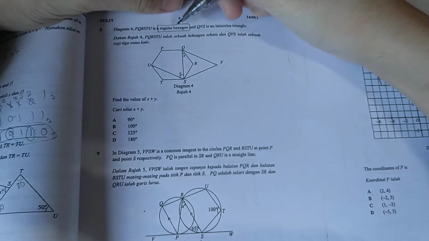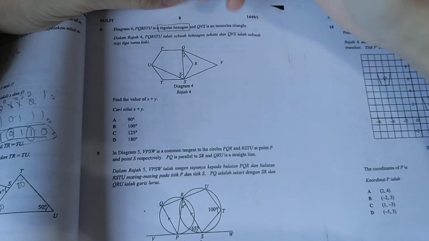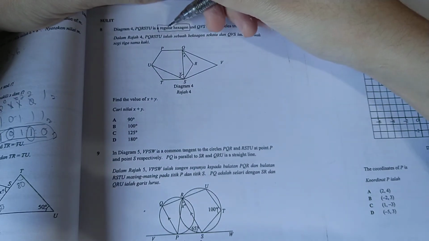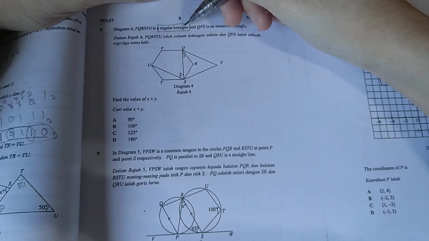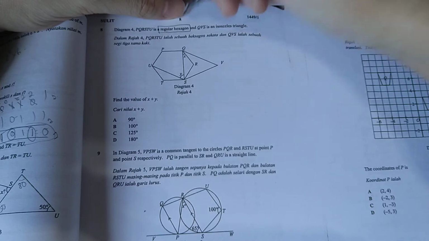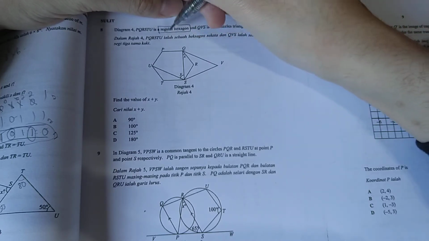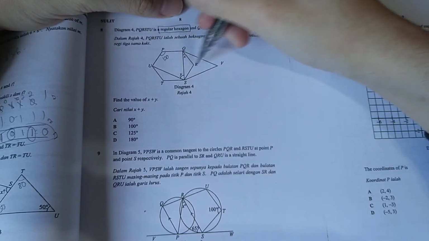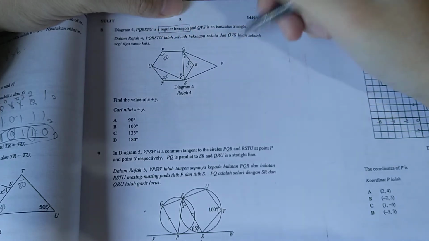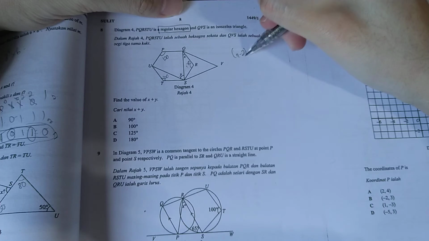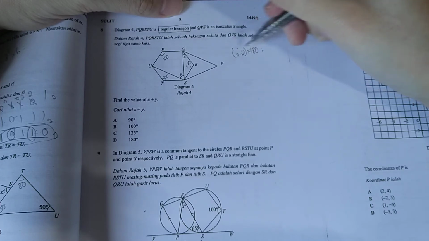If you remember all the previous videos I made, almost every state they come out with a regular hexagon. This is like their favorite shape, so make sure you really know it. By now I already know the angle will be 120. The interior angle of the hexagon is 120. If you're not sure, you just use the formula n minus 2 times 180, where n is the number of sides, which is 6.